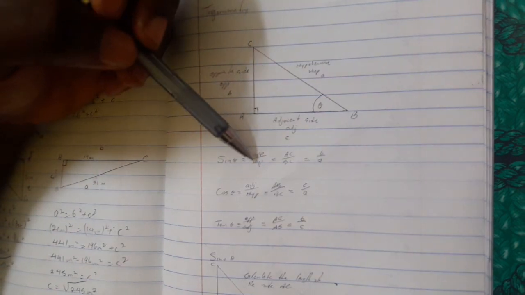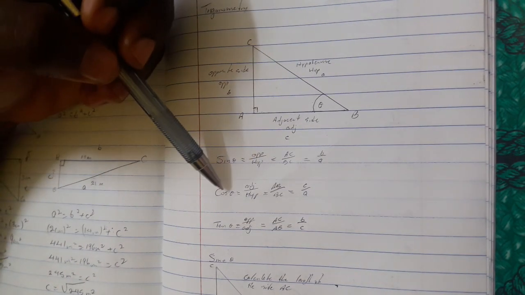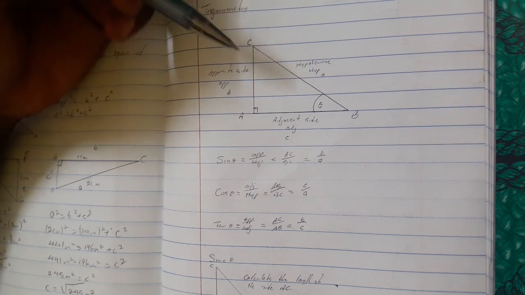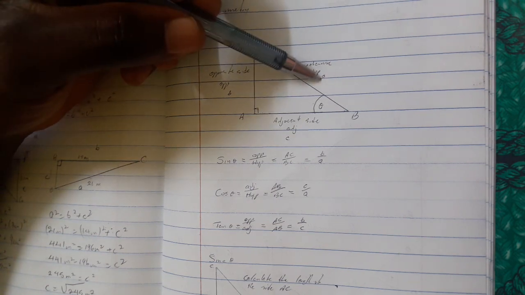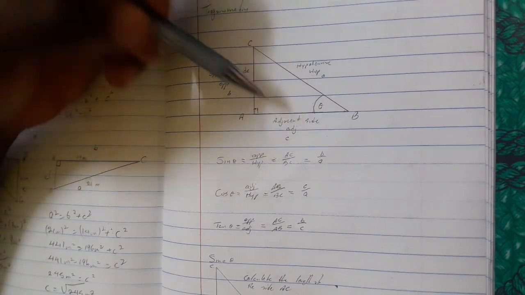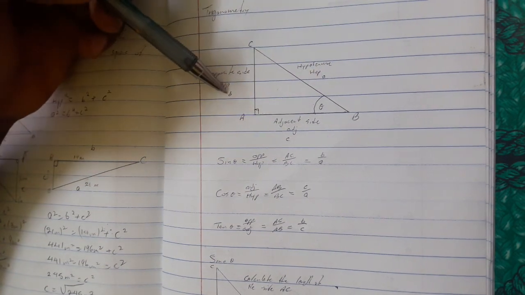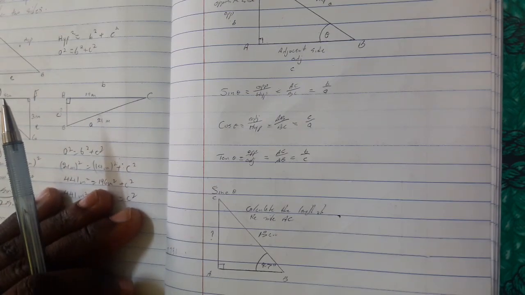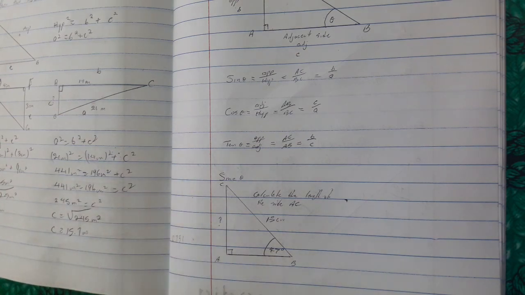Sine is equal to opposite over hypotenuse. Cos is equal to adjacent over hypotenuse. Tan is equal to opposite over adjacent. And this is the hypotenuse C, so opposite over hypotenuse will be over A, that is sine.